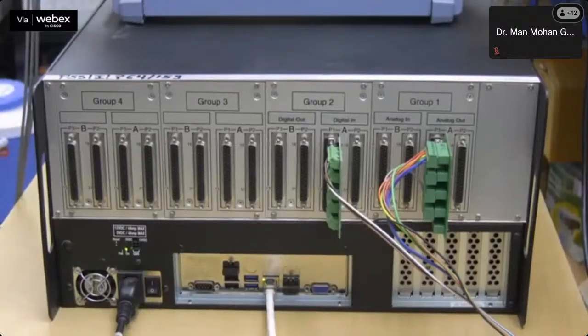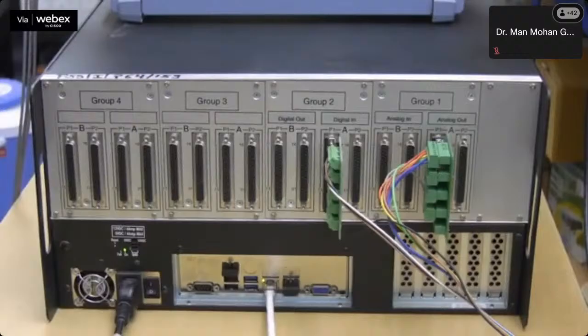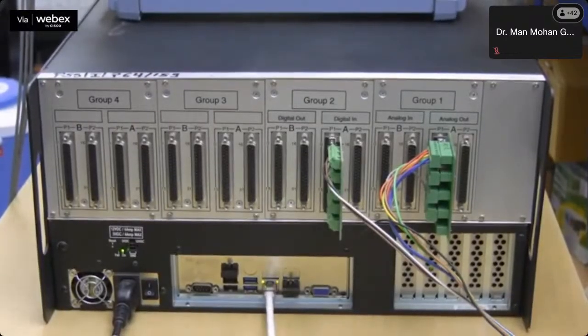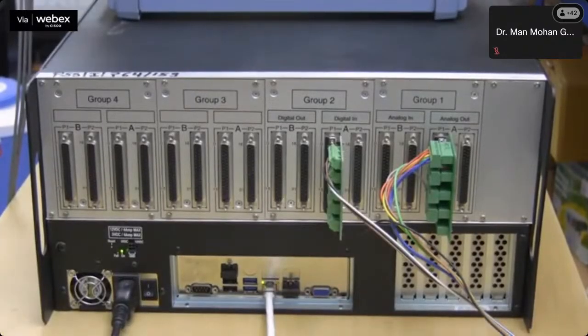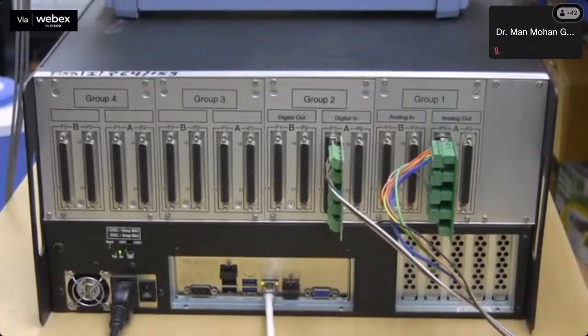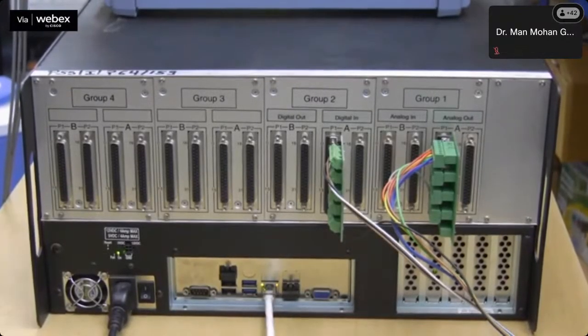This is the back panel of OPAL-RT, where we can see multiple groups. Group 1 consists of analog in and analog out. Group 2 consists of digital in and digital out.